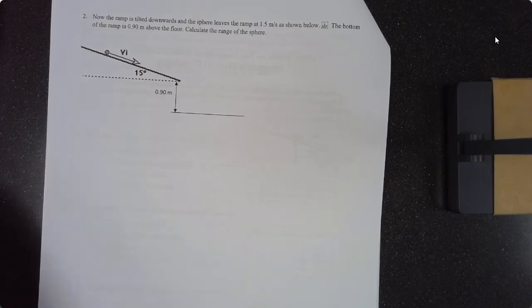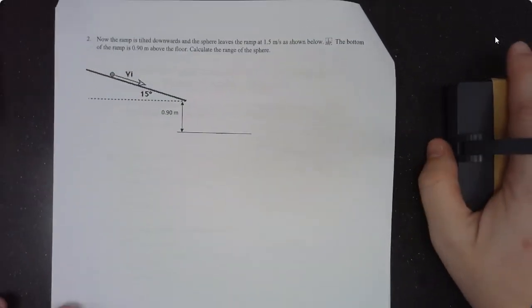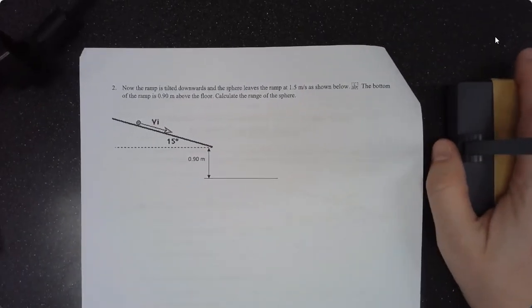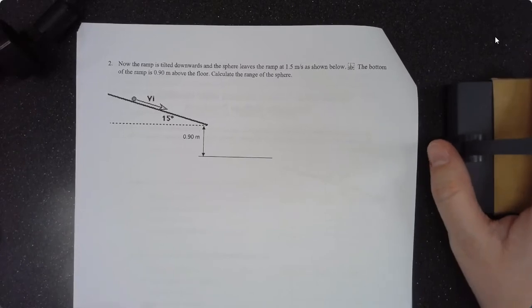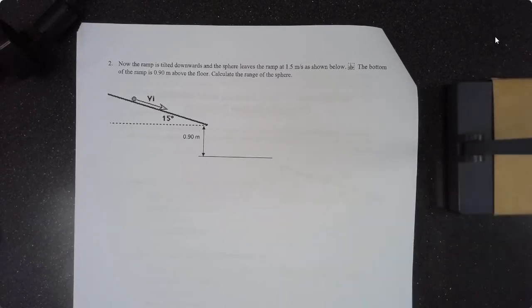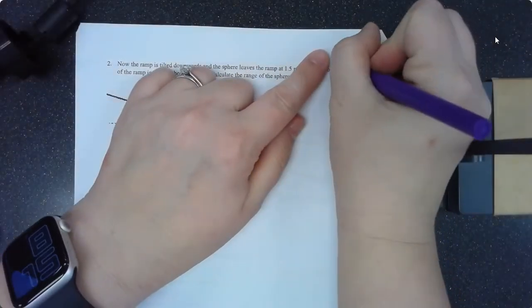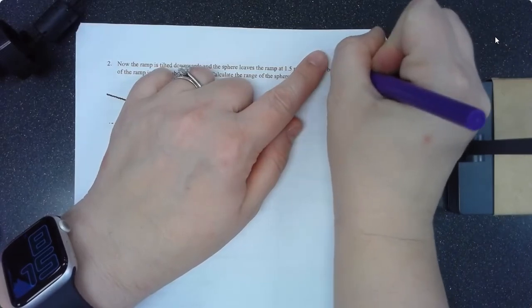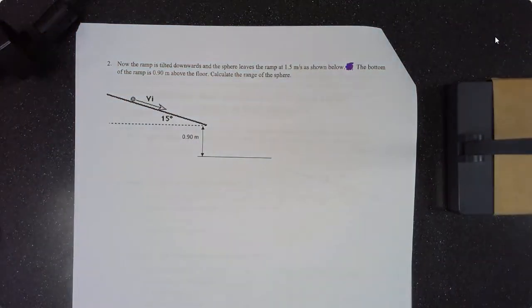Okay. So here we've got a ramp, and instead of the ramp going upward, the ramp is going downward. This is just a symbol that for whatever reason gets stuck in my handouts, and I have to go through and delete them every year. I don't know what's up with that.